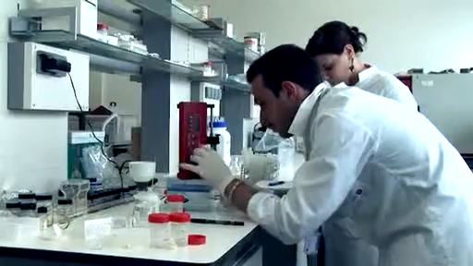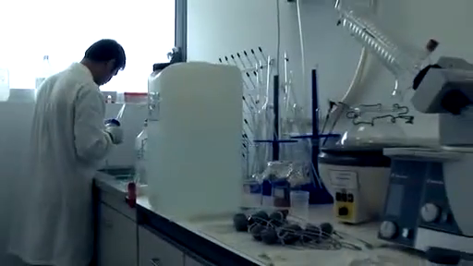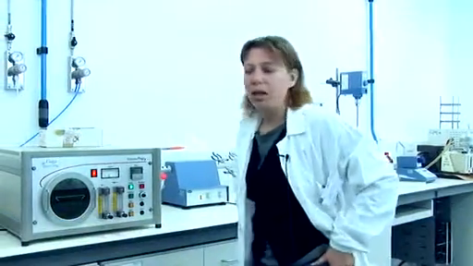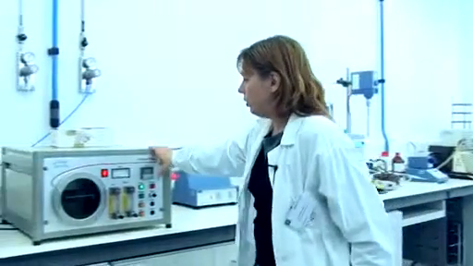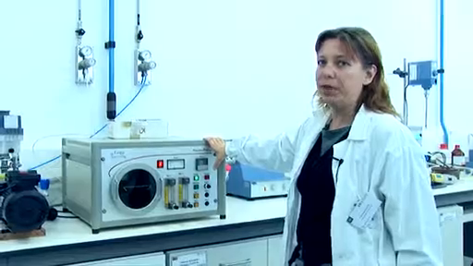We are in the General Chemistry Lab, where we can prepare several different materials, and also we can process these materials by different equipments which we have. And we have the plasma reactor, which allows us surface modification of different materials.